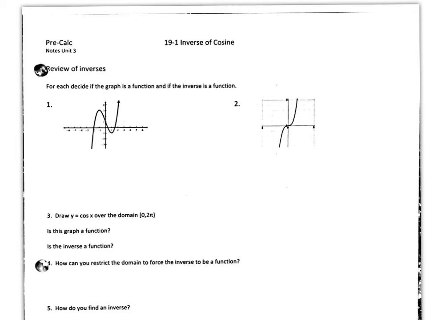Hello everybody. Today we're going to do inverse of a cosine, just the cosine. But before we do inverse of specifically cosine, let's go back over the inverse of a function. Or just, is the function really a function?